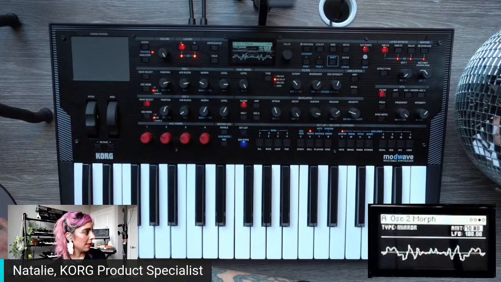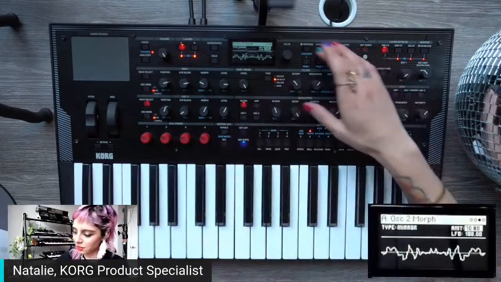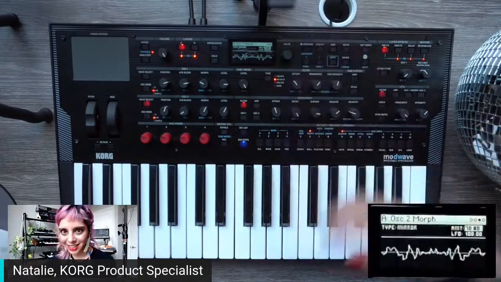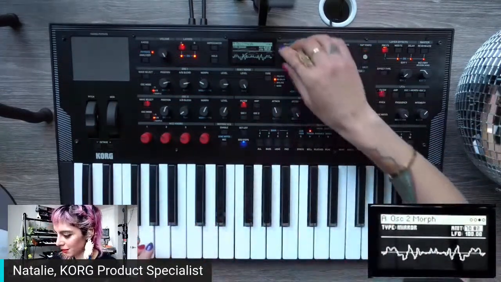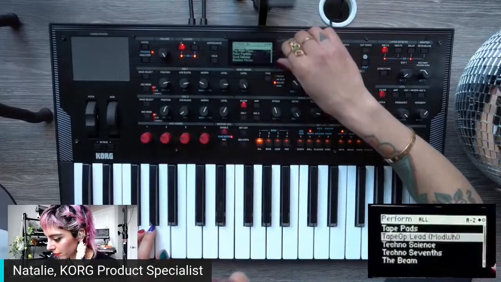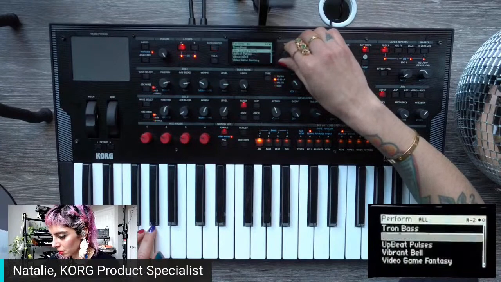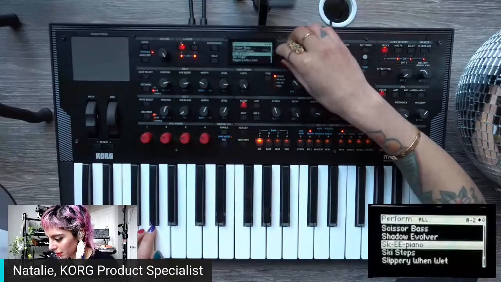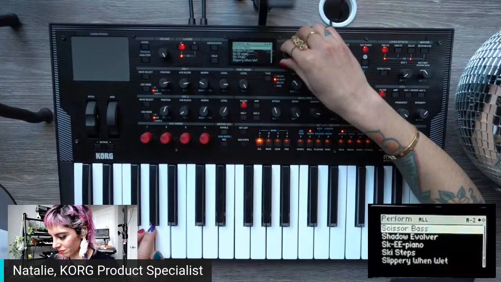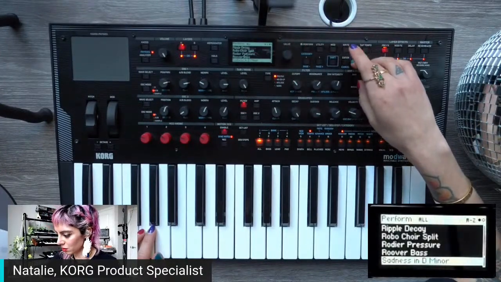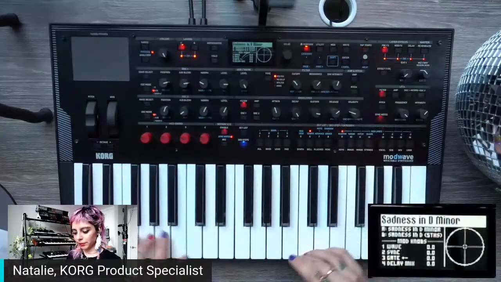Let's see, last one. No, maybe two more. What do we got? Yeah, last one. I'll close out with one that's called Sadness in D minor. I like this because if you can't play, every key is in the right key. If you can't play keyboards, if you don't have your scale chops, it doesn't matter sometimes. It's what's amazing about synthesizers. Access to all.